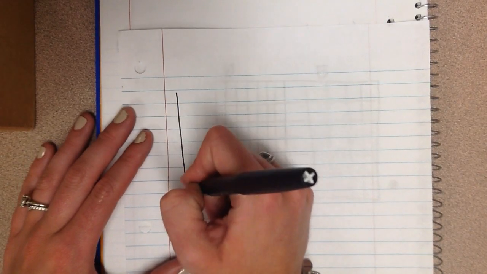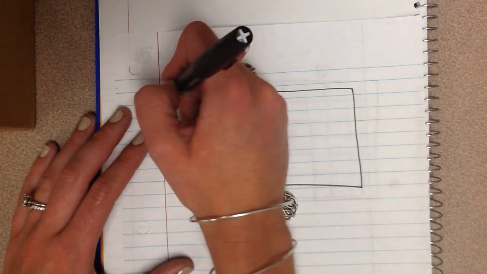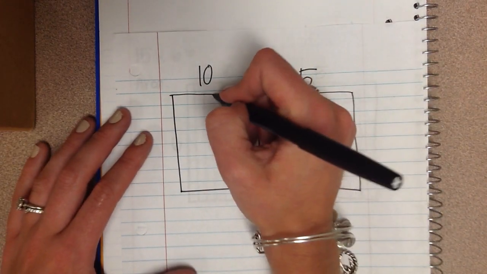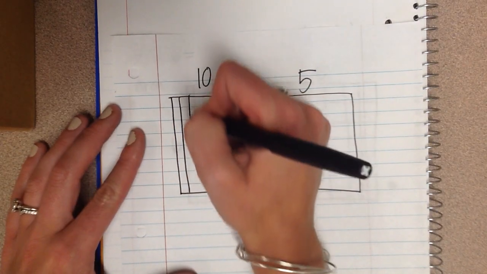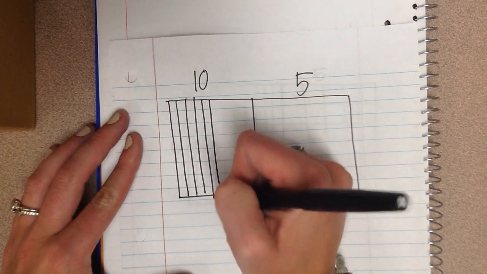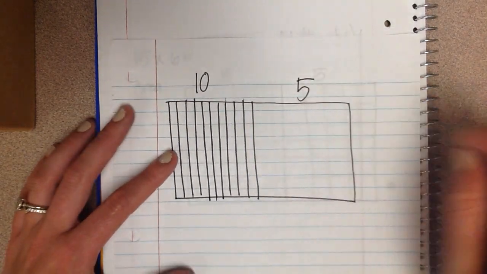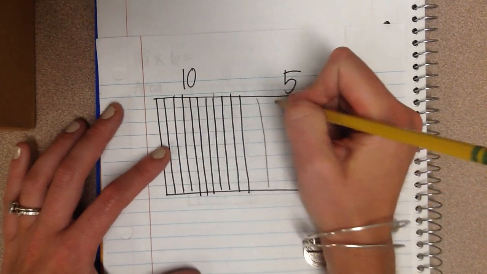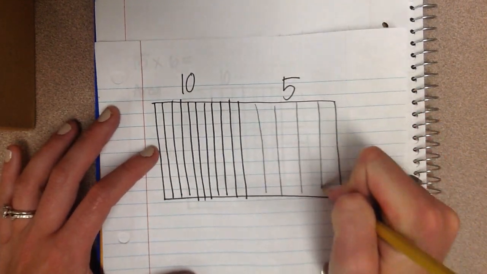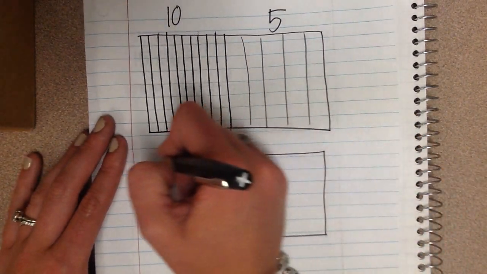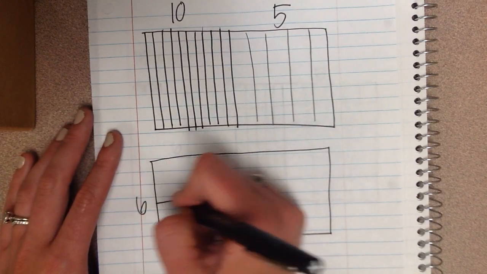Now I do want to show you real quickly to make it easy for you. You do not have to copy this down. Cut that. 2, 3, 4. And then I'll do this here. 1, 2, 3, 4. Then, if I had here, that was 6.